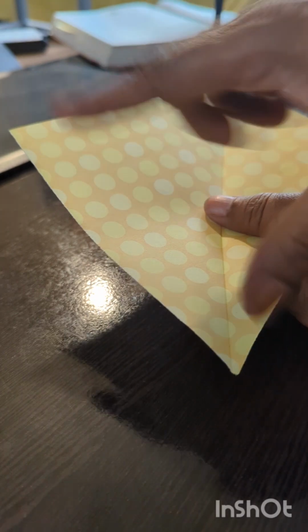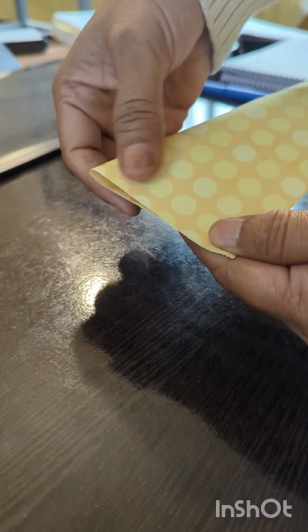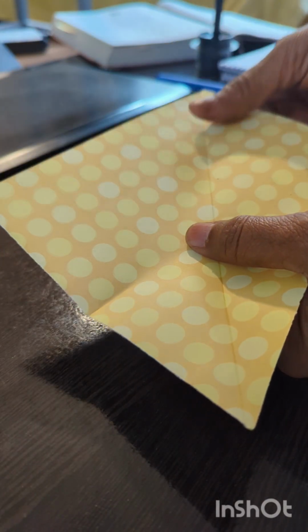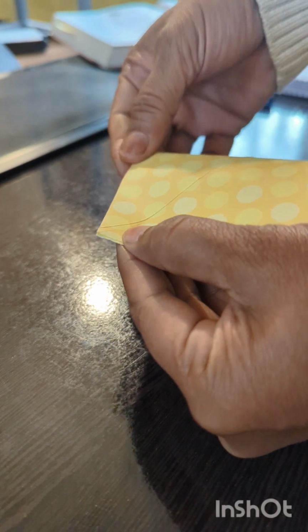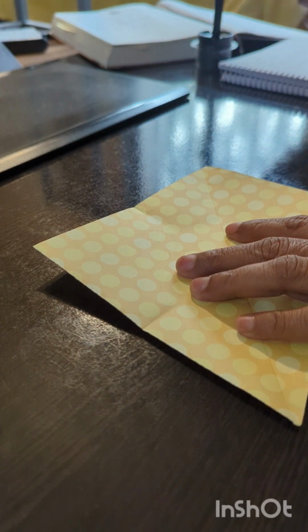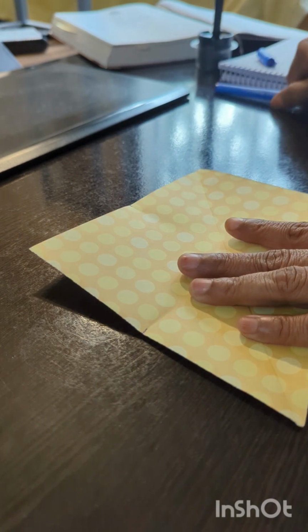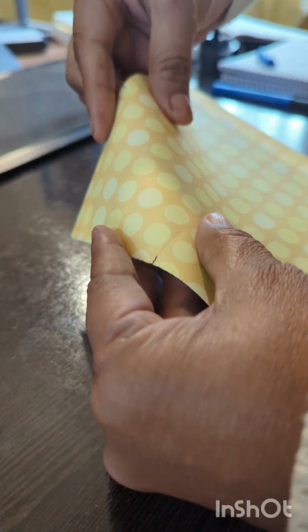So for the two triangles, get the midpoints of the two sides by paper folding. We are not using any ruler or anything. Just by creasing, get the midpoint of one side. Similarly, get the midpoint of the other side also. Once you get the midpoint, if you are able to see well, otherwise mark with a pen the midpoints. And connect those two midpoints and fold it and crease it.